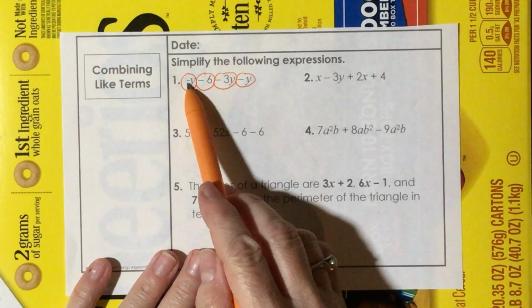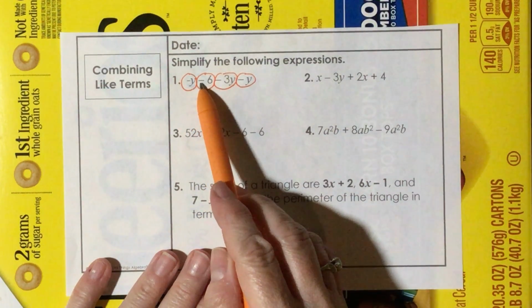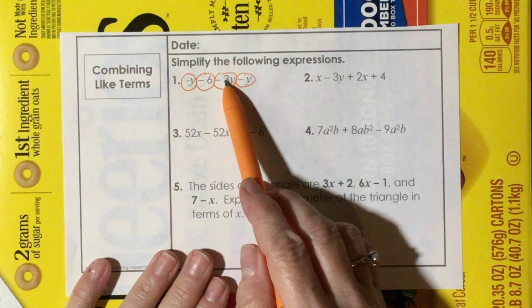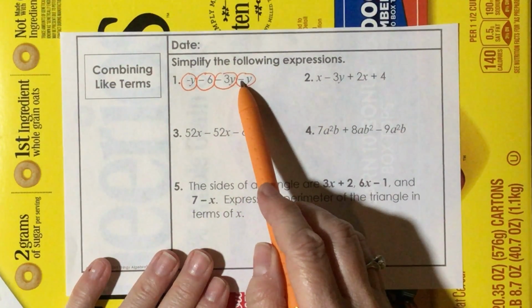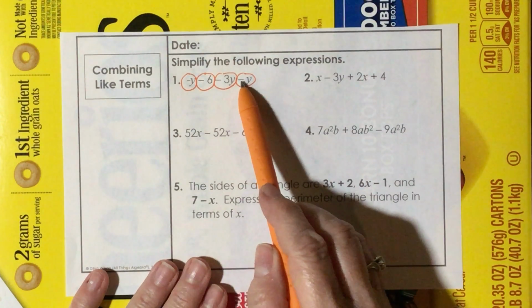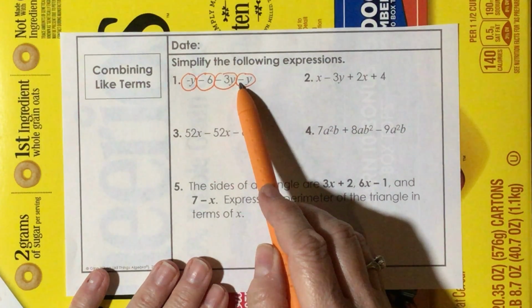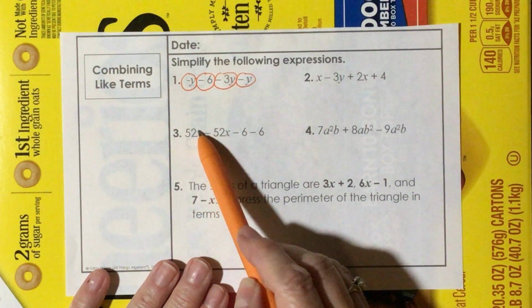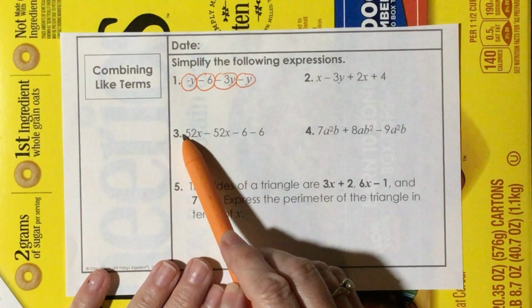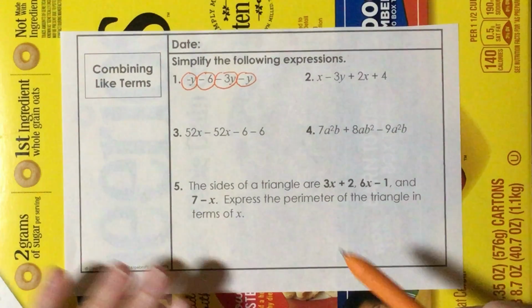So this first term is a negative y, second one is a negative 6, third one is a negative 3y, and the fourth one is a negative y. You always take the sign with it. The only time you won't see a sign with it is if it's the first one and it's positive. We'll circle it, but it will be an implied positive. That's the only time you won't see the sign, okay?